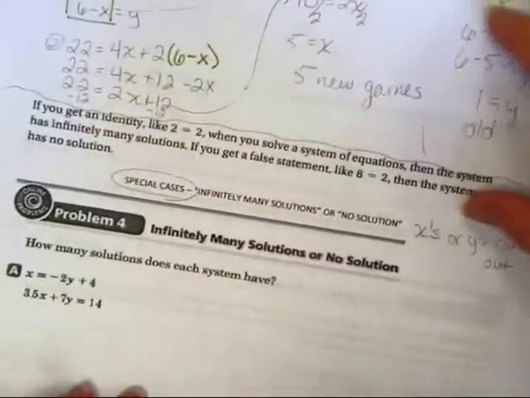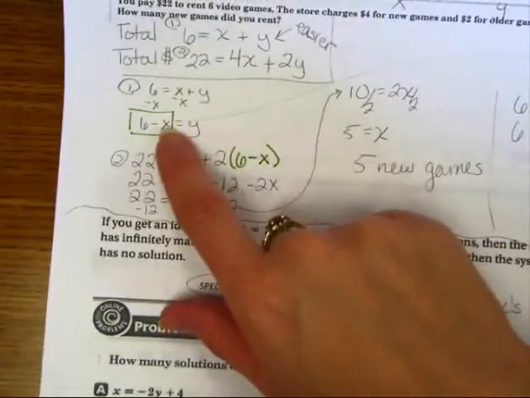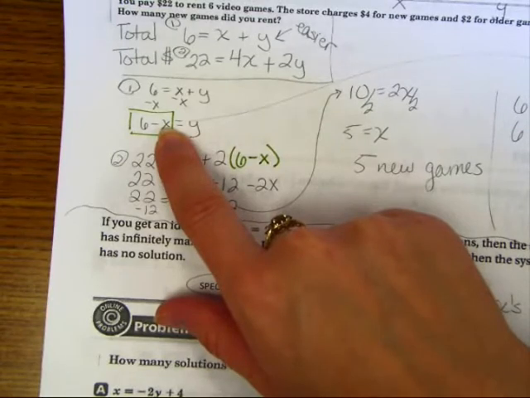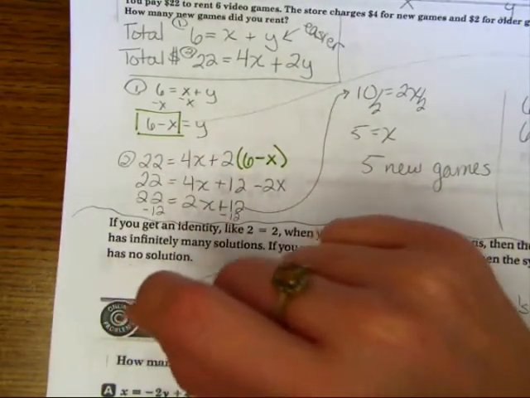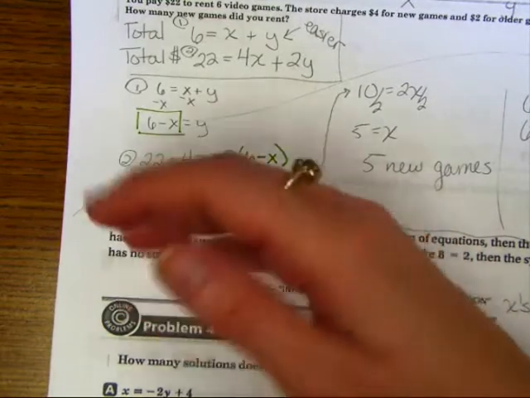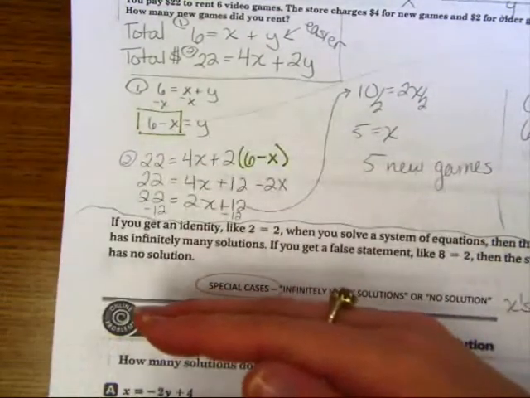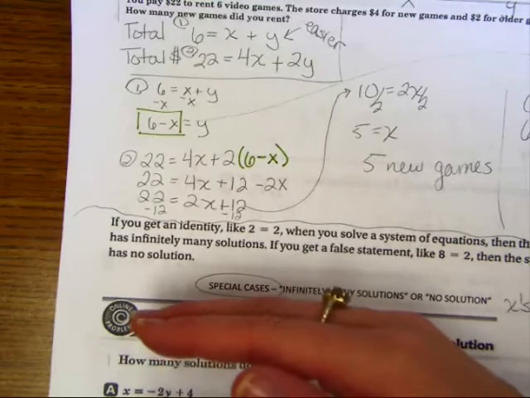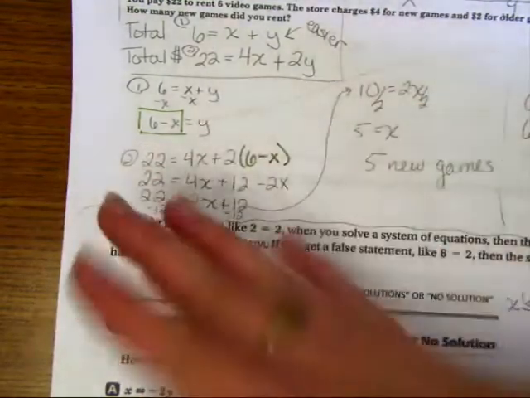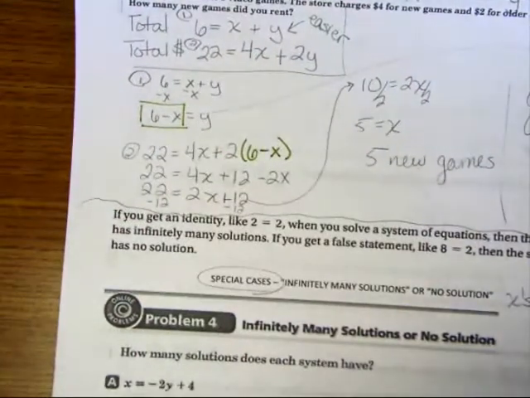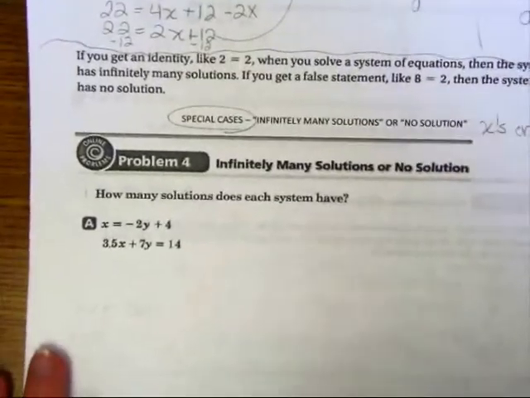because remember how I told you we manipulated the first equation and we plugged it into the second equation? If you accidentally manipulate the first equation and then plug it into the first equation, you're going to think it's infinite solutions. So be very careful that if you manipulate one equation, you plug it into the other equation. But let's look at some special cases.